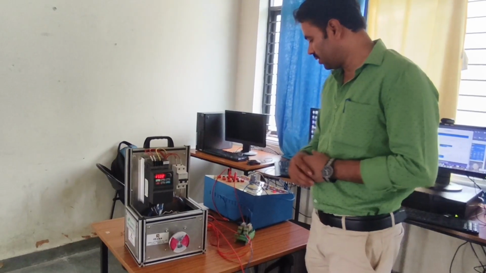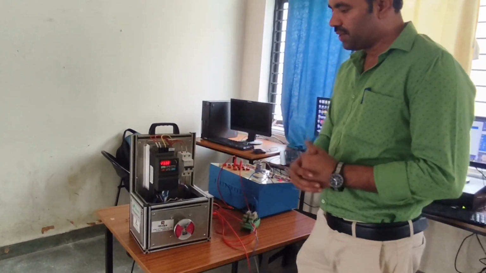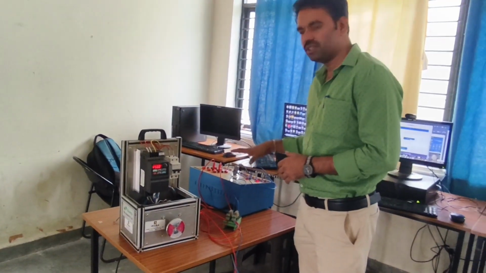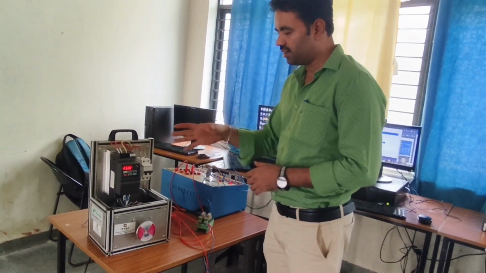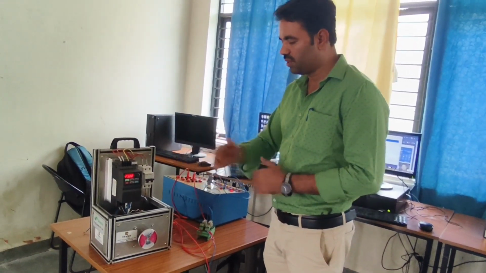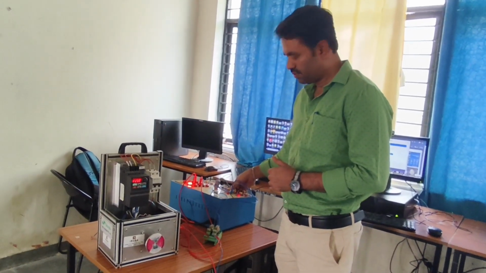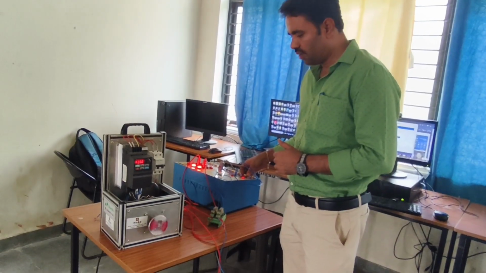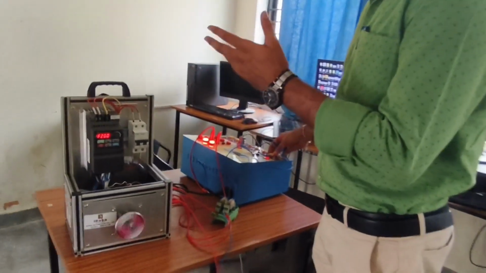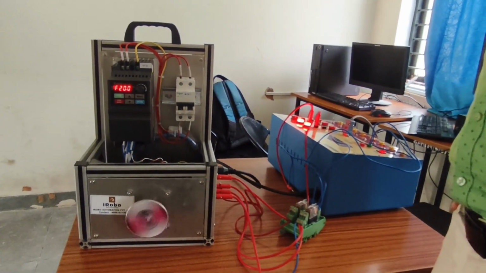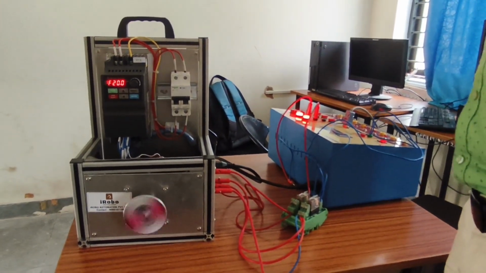That is programmed using PLC. This is the VFD from Delta. We have programmed this PLC in such a way that the induction motor will be rotated in two different speeds. Now the induction motor will be started by pressing X0.